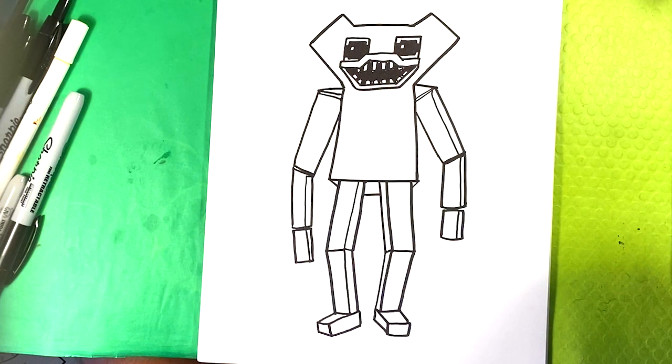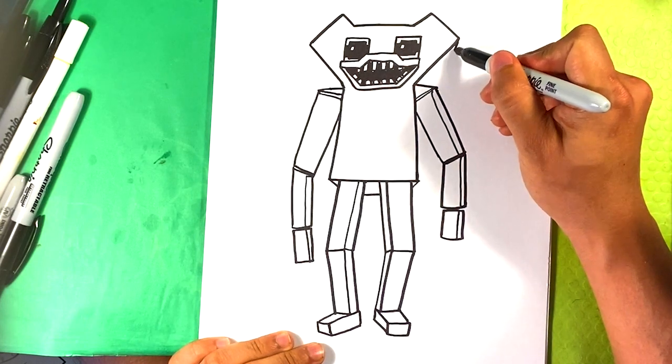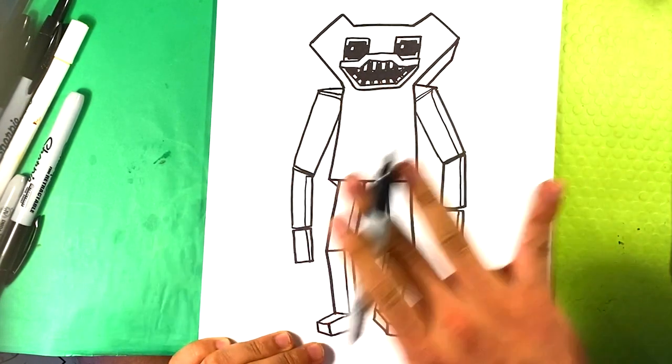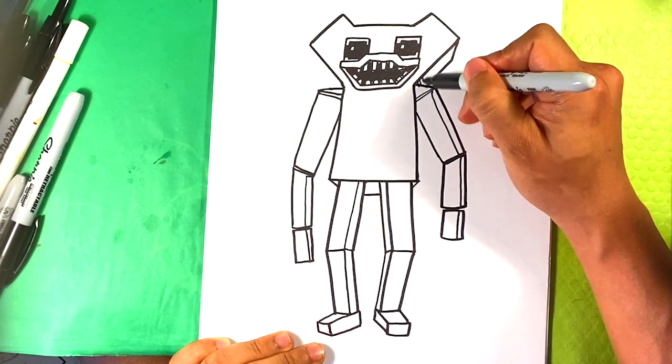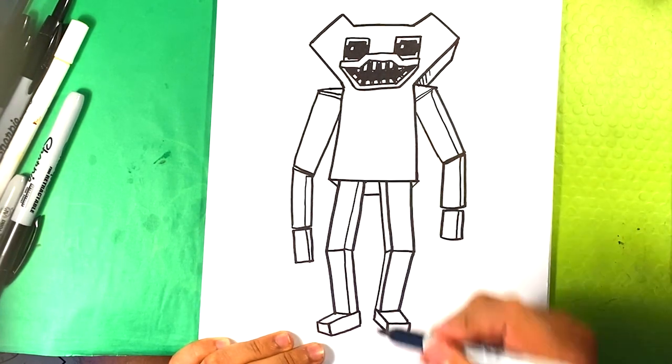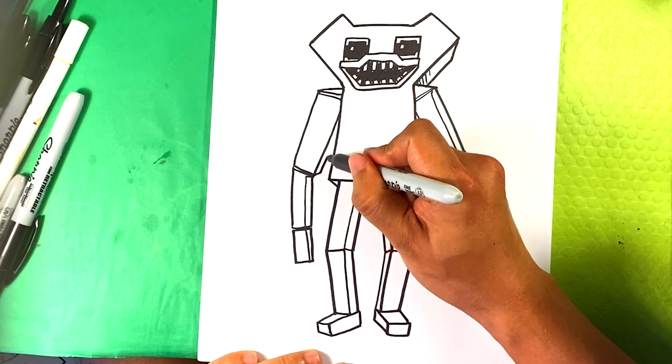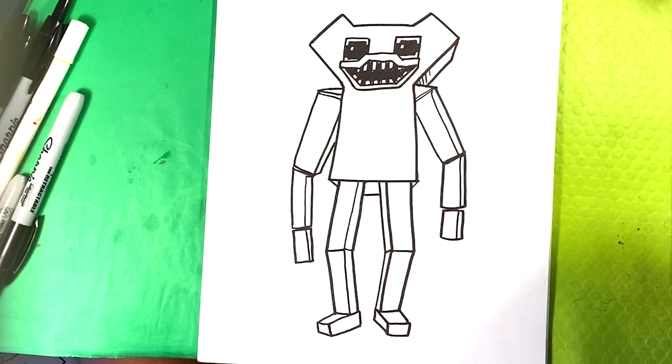If there's anything else 3D you want to do, maybe go over here to the right, line over here, and that'll show you, it's gonna look like a block, right? It'll give that block look over there. Over here as well, you could do that along the arm. Anyways, that is so bizarre. This is like the weirdest thing I've ever drawn.